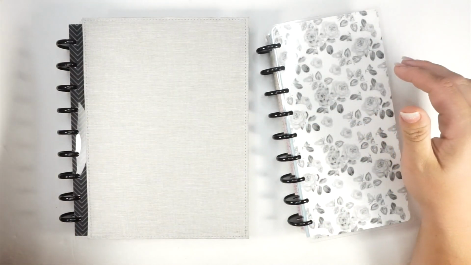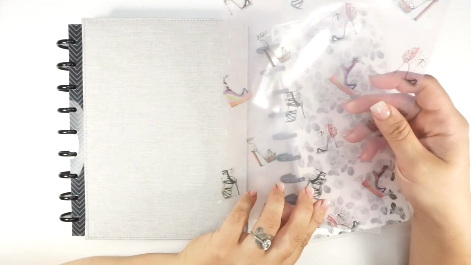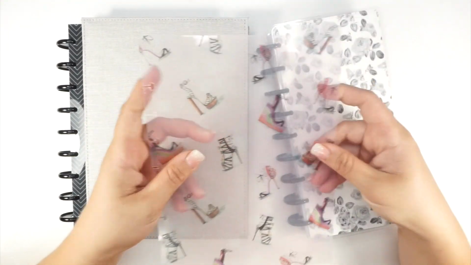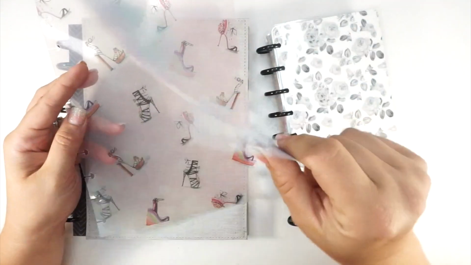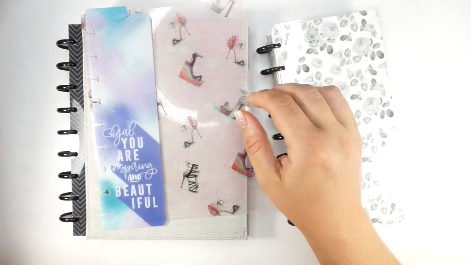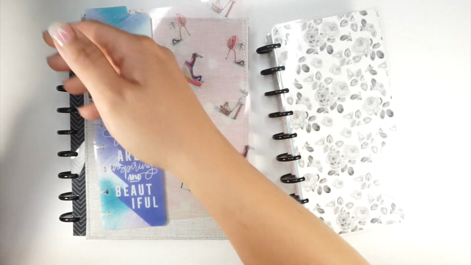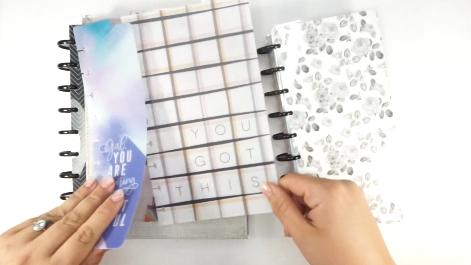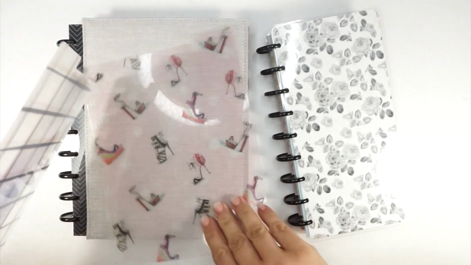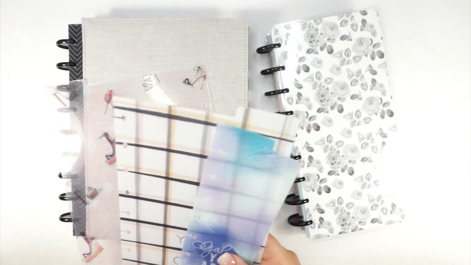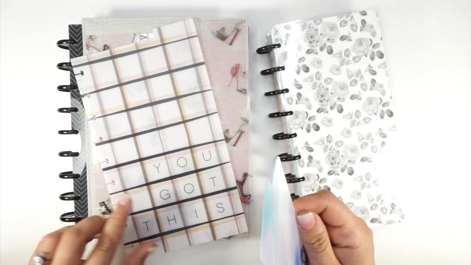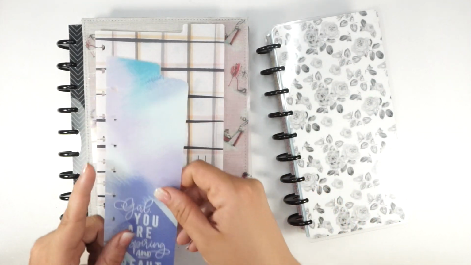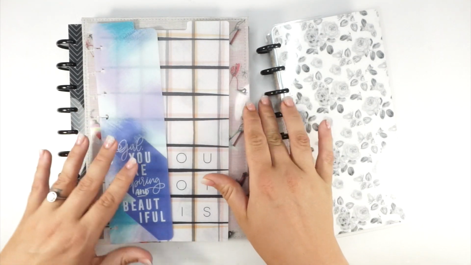Now, other things that I have seen in the planner community are, this is a full page dashboard, whereas this one is a little bit smaller. So let's back up, hold on. There are 3 sizes of these plastic snap-in dashboards, and I think that they're actually all, well, hold on. Okay, yeah, they are all actually coordinating.